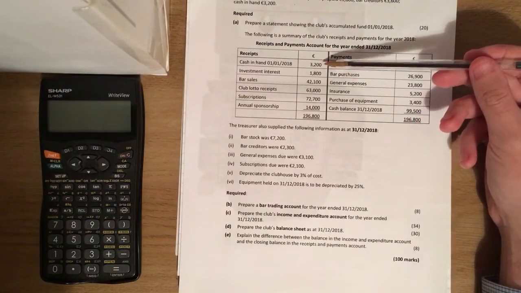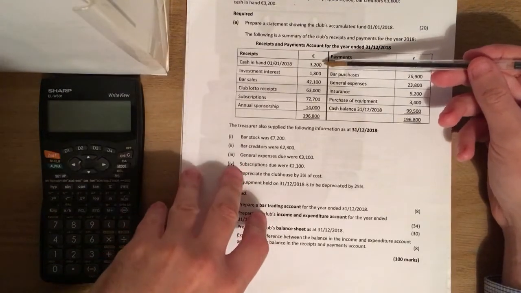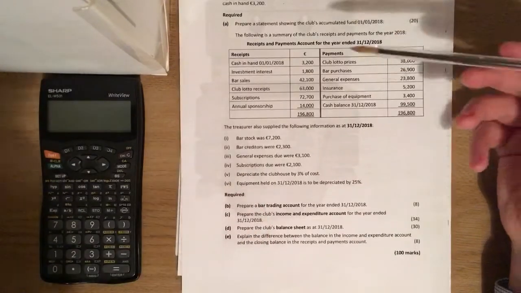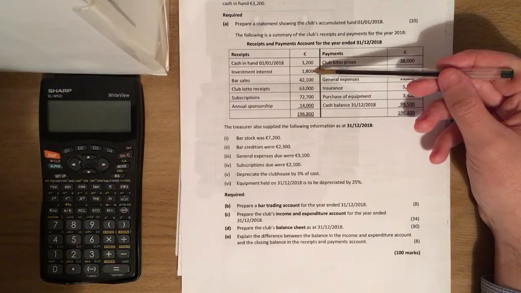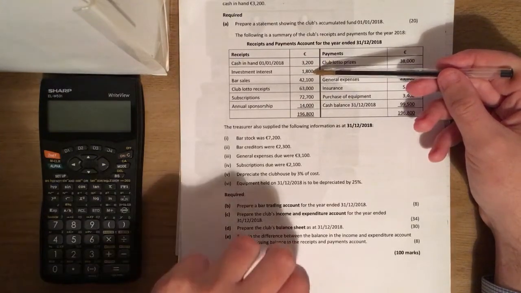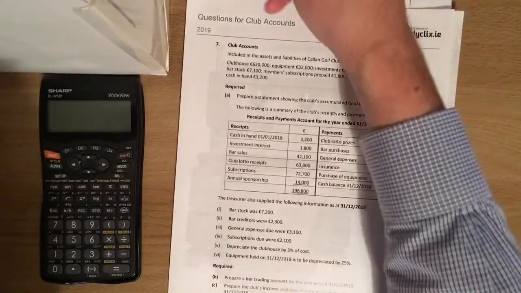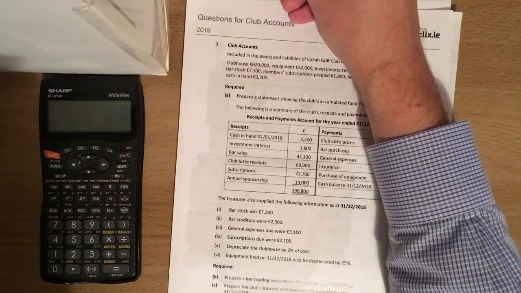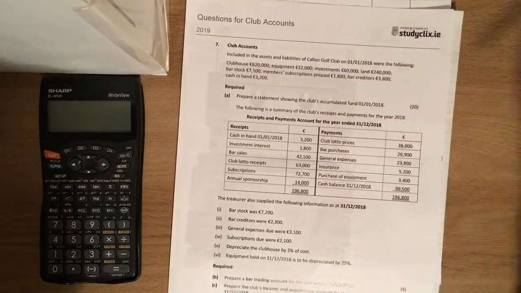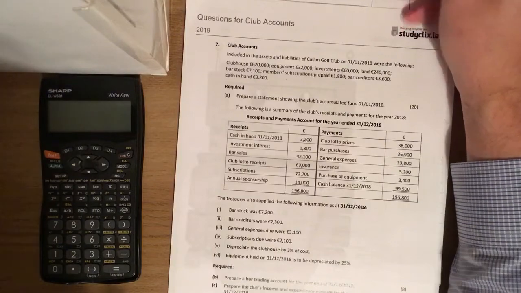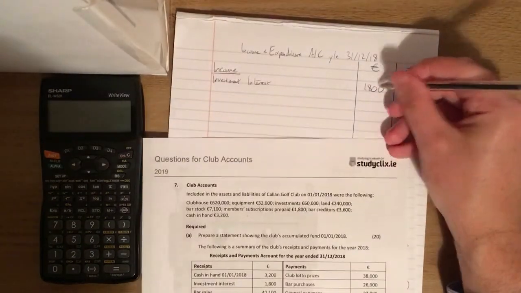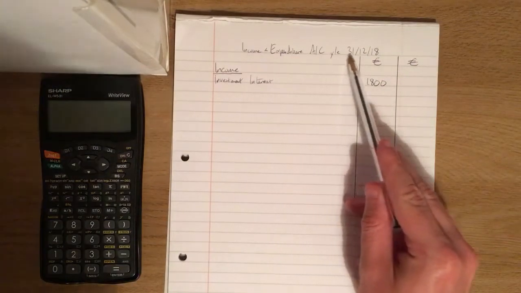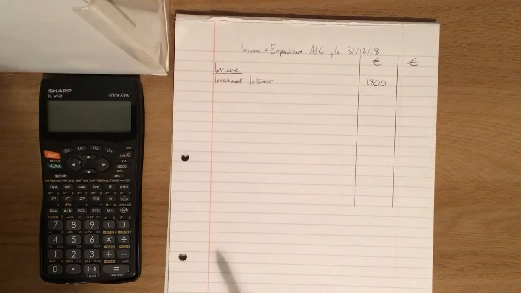3,200 cash at hand. That's just the money you had sitting there at the start of January. So that's not income. That's just sitting there from last year, so we're not going to do anything with that. Investment interest of 1,800. Yes, that's income. So let's put investment interest in, and that's 1,800. That's what your income and expenditure account will look like. Just two columns, heading income and expenditure account year ended 31 December 18, and then income, investment interest.